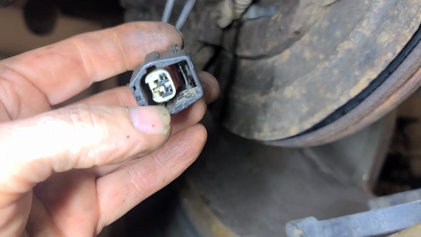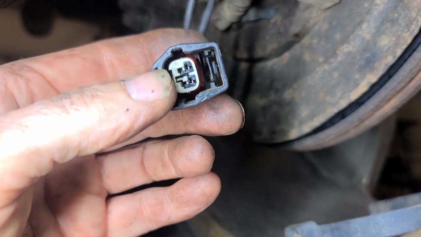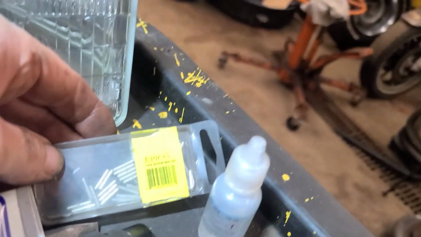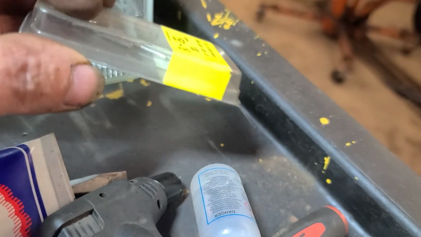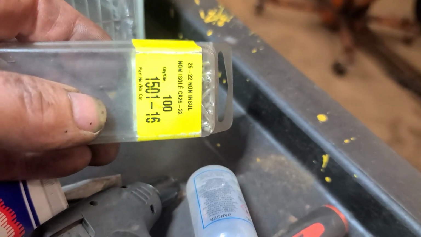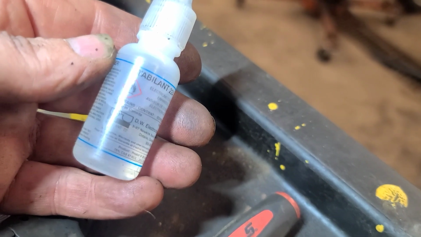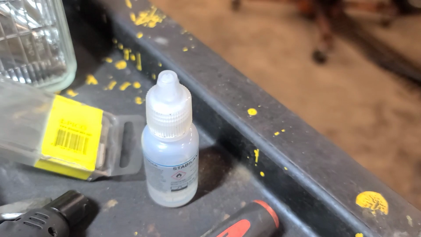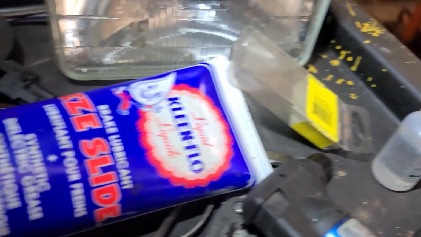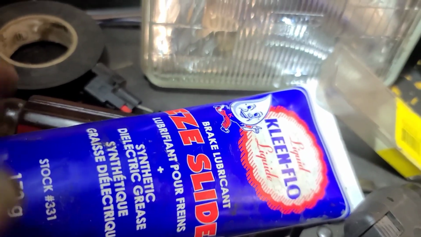I took that seal out and looked at it, and it looks pretty pristine, so I'm going to pack around the seal with dielectric grease. This is what I use to splice those terminals, these uninsulated butt connectors, the smallest series that Pico has now. And I mentioned Stabilant 22A. Put that on the terminals. Heat shrink, of course, and dielectric grease on the seals around the connector body.